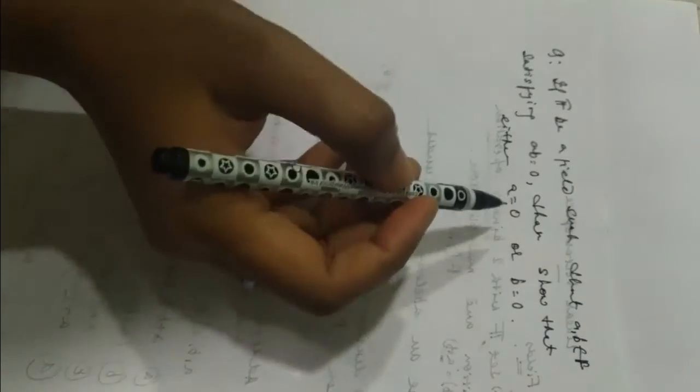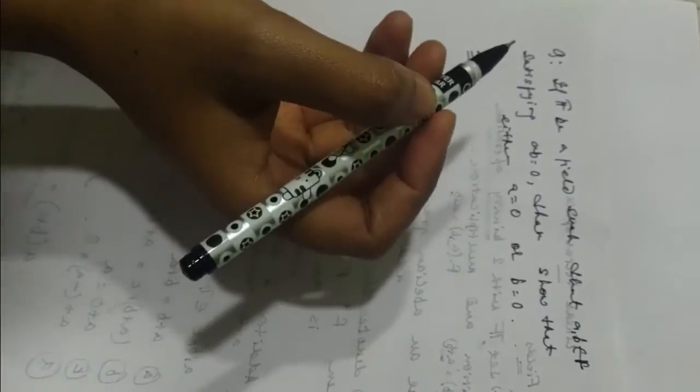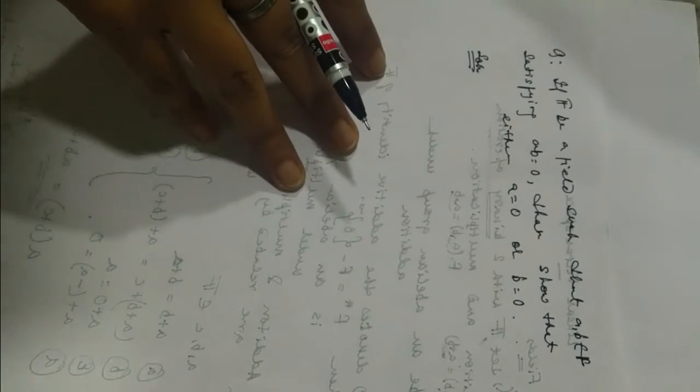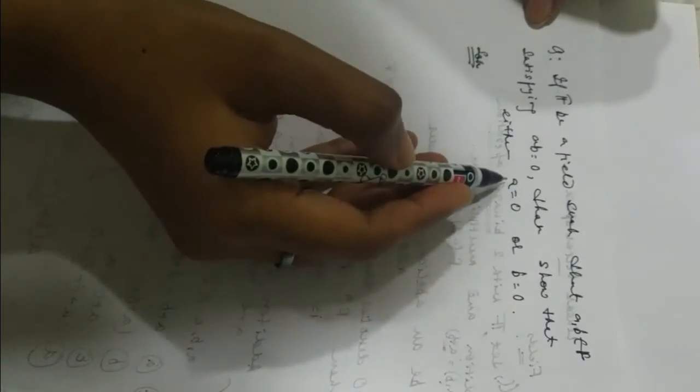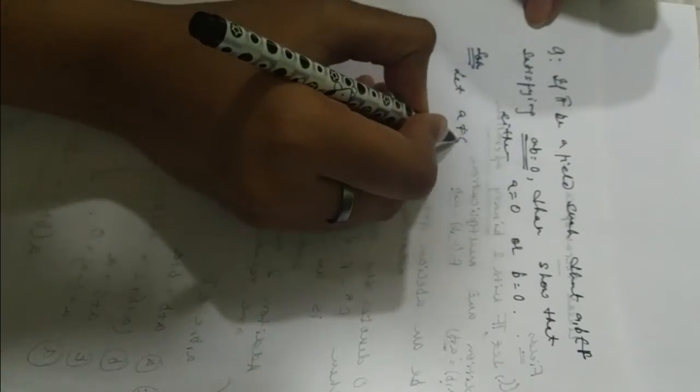Again, from normal knowledge of algebraic equations, we obviously know one has to be 0, but like I said, we won't be treating 0 like that. We will be treating it as the additive identity, right? So we have to show either A has to be 0 or B has to be 0 for this equation to work, right? So let's consider A not equal to 0. So we have to prove that B is 0, right?